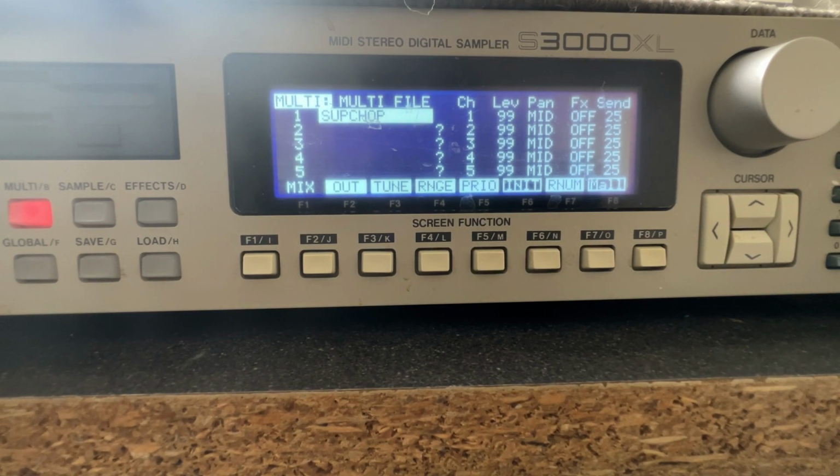Should find that it works at the tempo that I've made it at. So I'll just make a quick pattern. Let's just see.